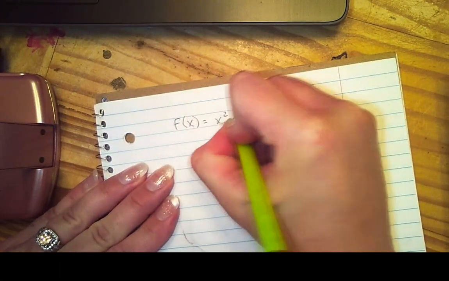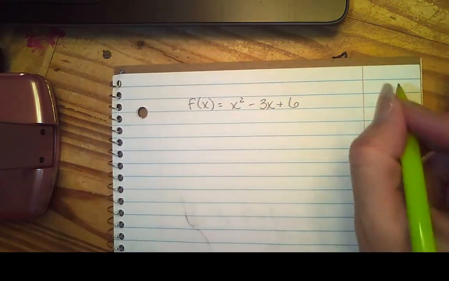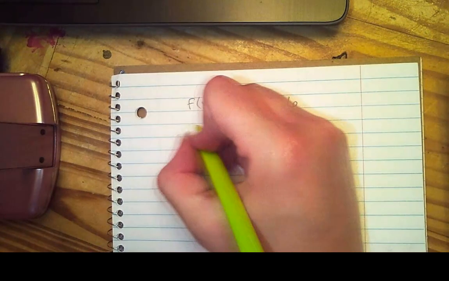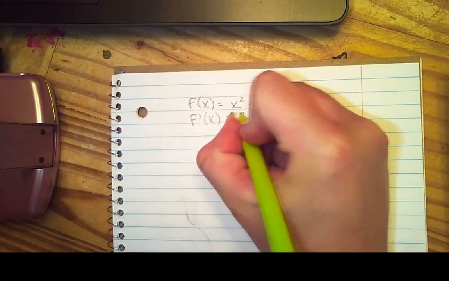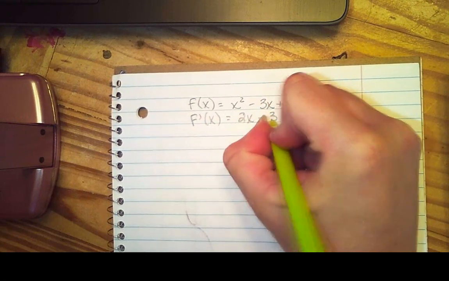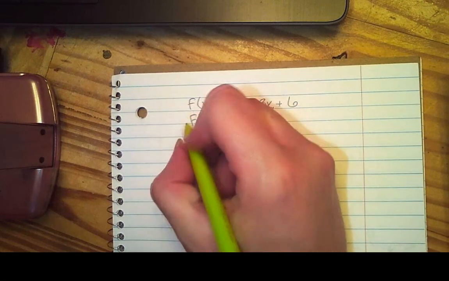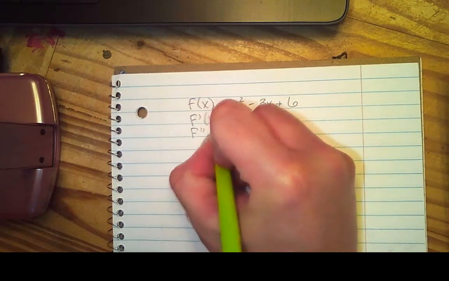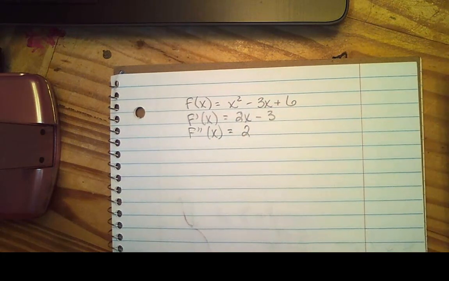I want to determine concavity, which means I need a second derivative. So my first derivative is 2x minus 3. That tells me increasing, decreasing, maxes and mins. My second derivative determines concavity, and holy cow, I got a 2.